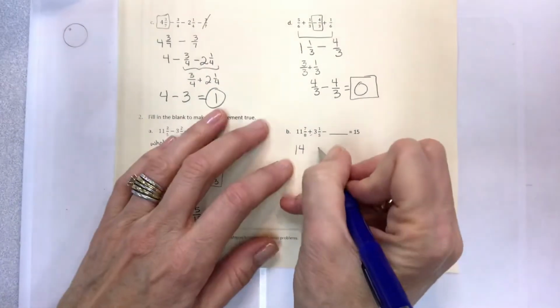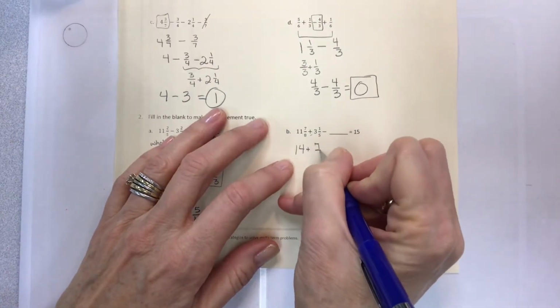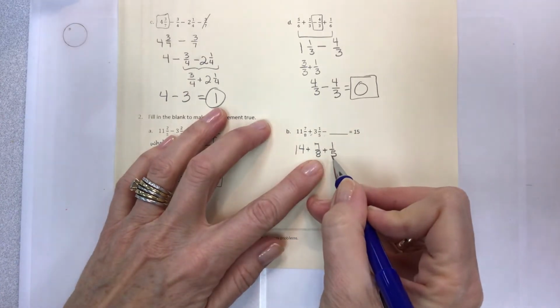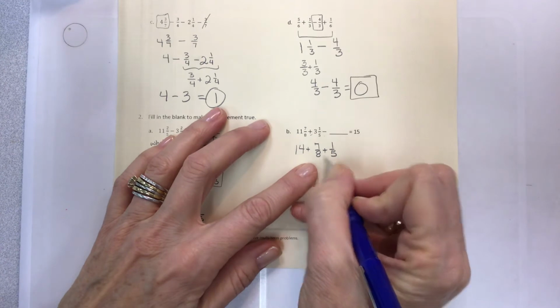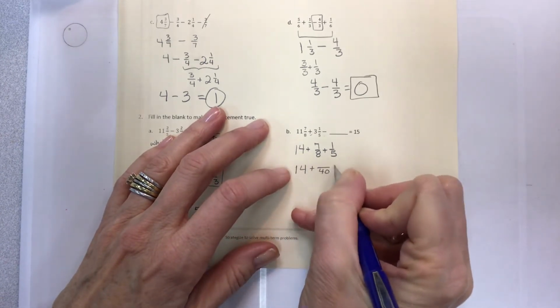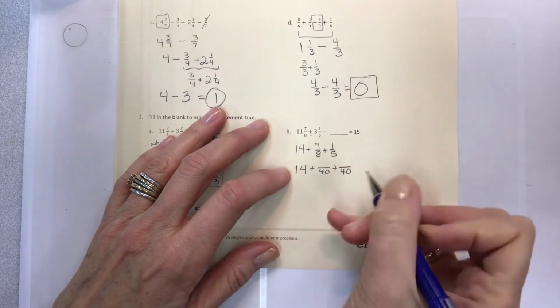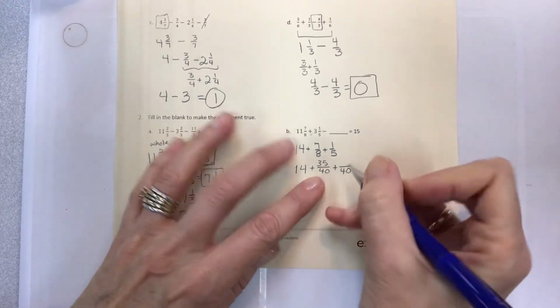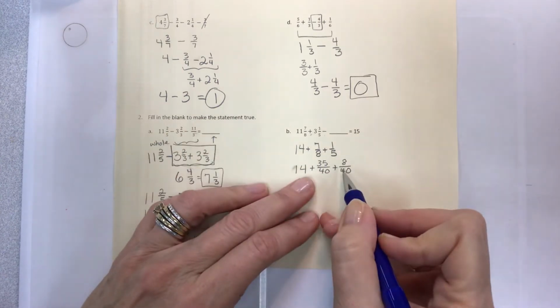Then we're going to get a common denominator for only the fractions here. So let's focus on this for a minute. Between 8 and 5, the only thing I can get is 40. So let's use 40ths. 5 times 7 is 35. I'm multiplying because my opposite denominator is the number I need.